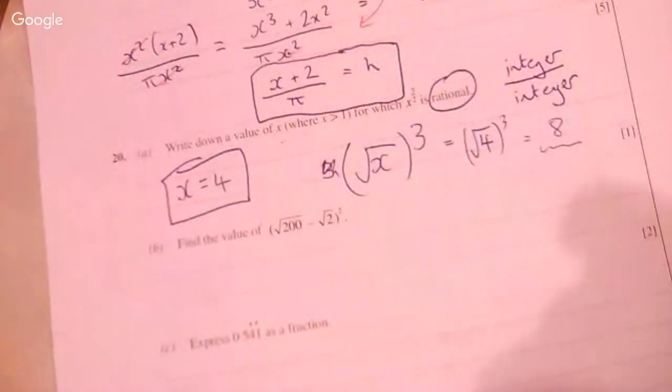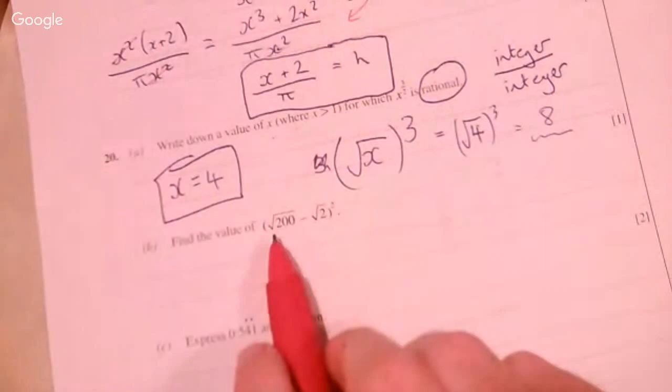Okay, find the value of root 200 minus root 2 squared.